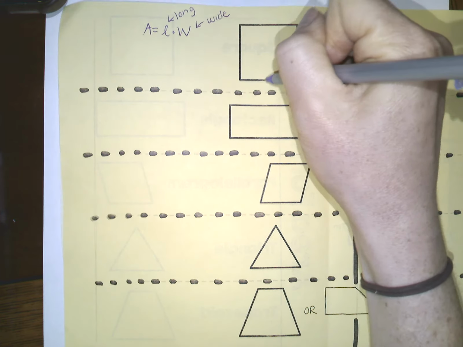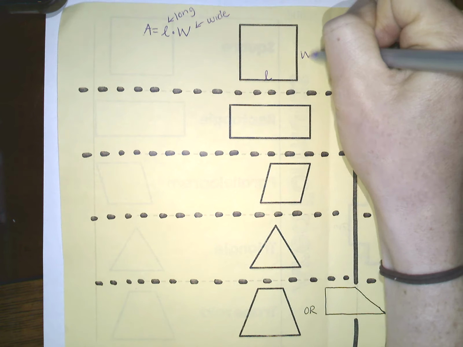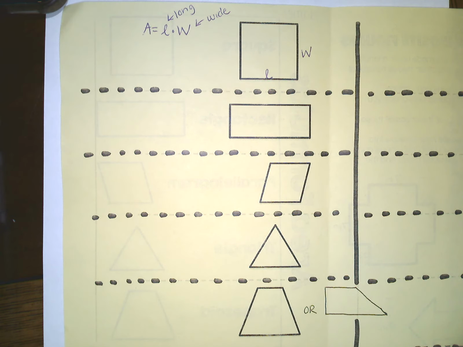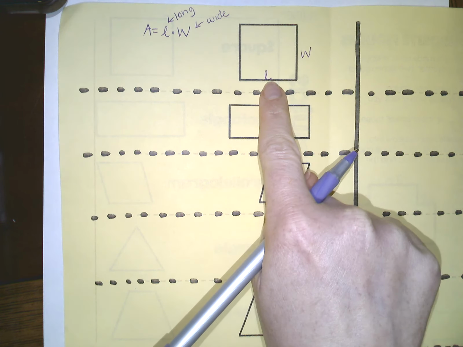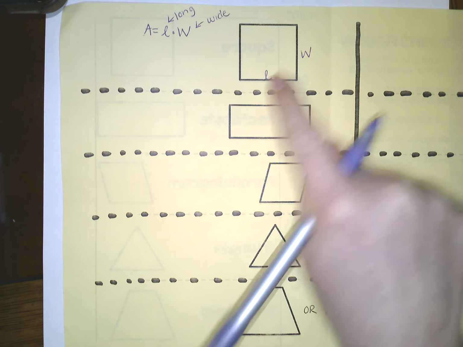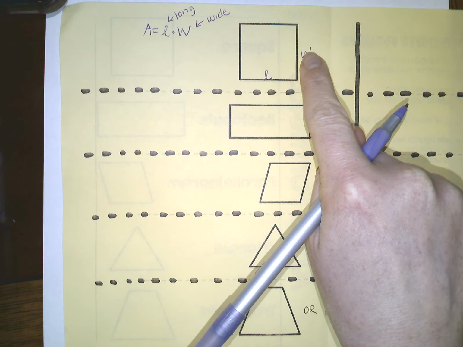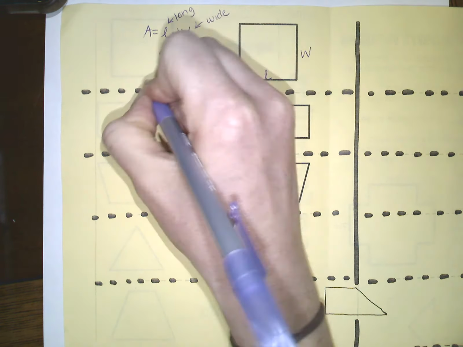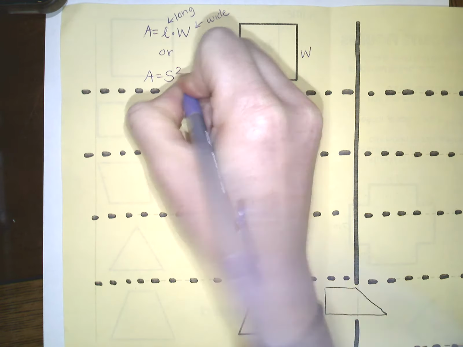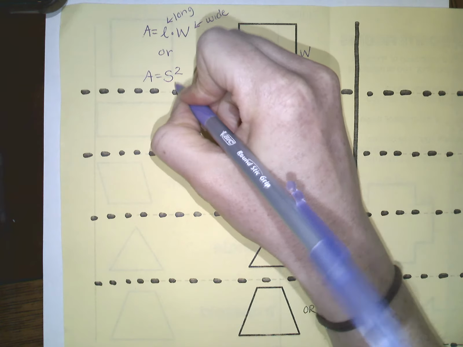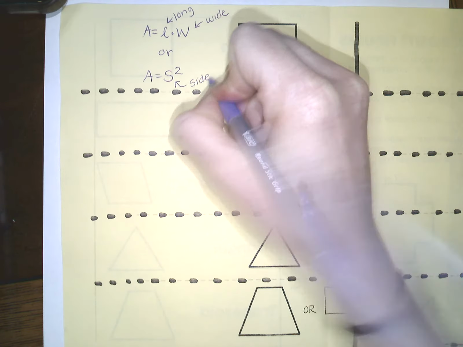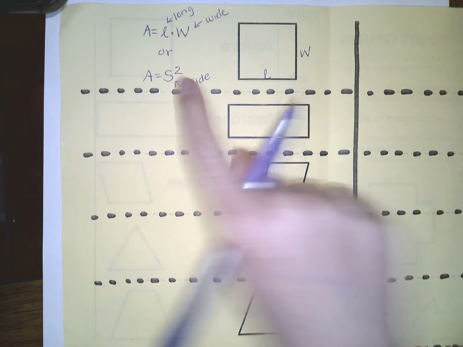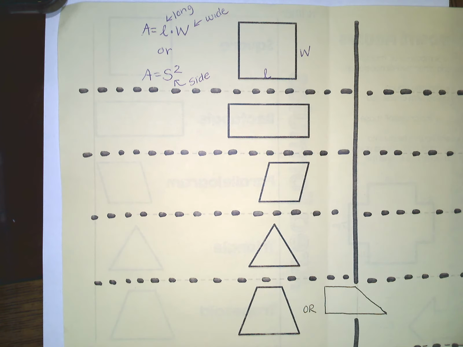So I'm going to label on my square here my length and my width. Now, using the properties of a square, we know that all of the sides are the same. So whatever is here is going to be the same dimension on the width on a square. The other formula you can use is A equals S squared. S stands for the side. So whatever the side is, you can square it or multiply it by itself because they are going to be the same dimension on a square.